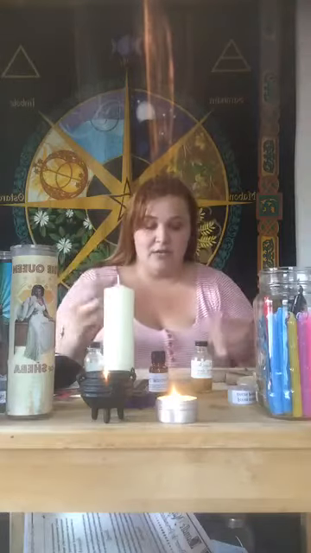After your oil is on, you can sprinkle it with herbs or powders. For all-purpose type stuff, the ones that I use the most, I have mugwort. This one's not cut up, but it's a very fluffy herb. It's got to be kind of small, right? So that you can sprinkle it on and it'll stick.